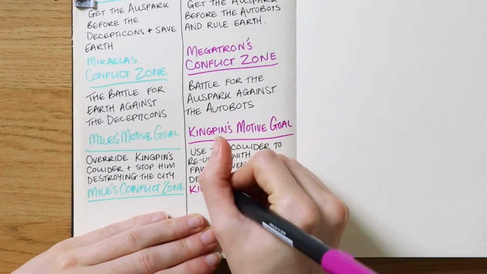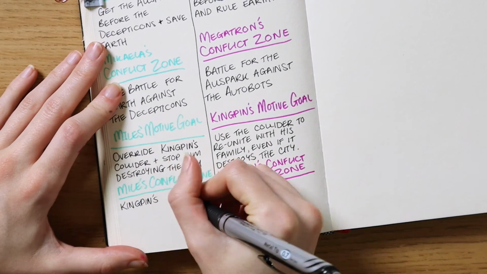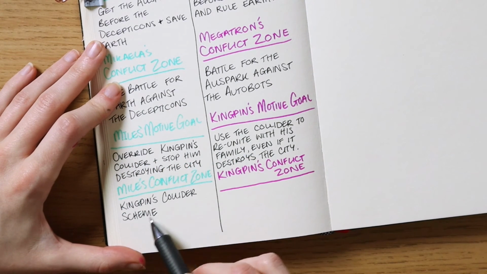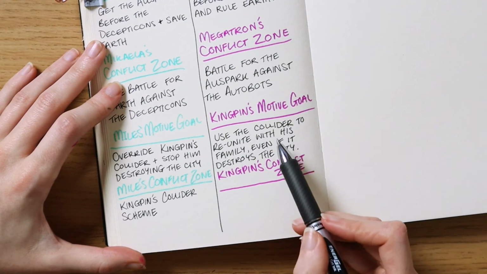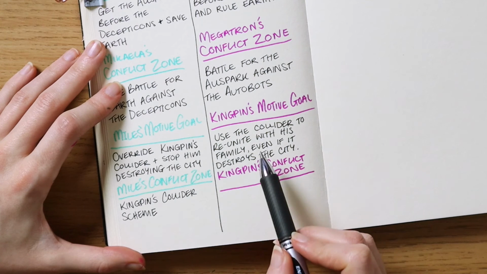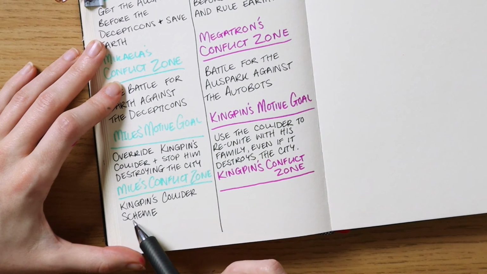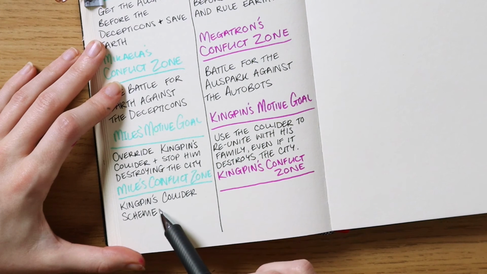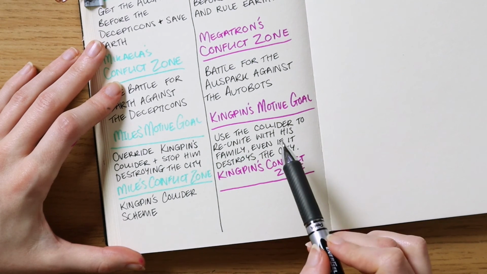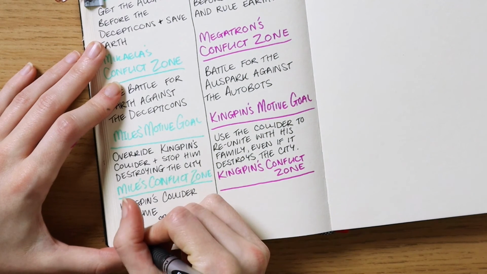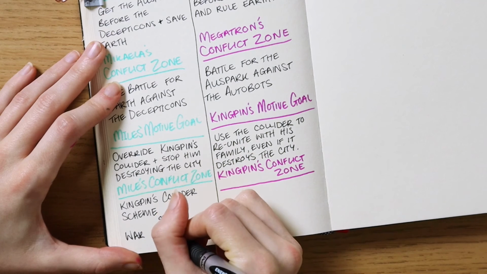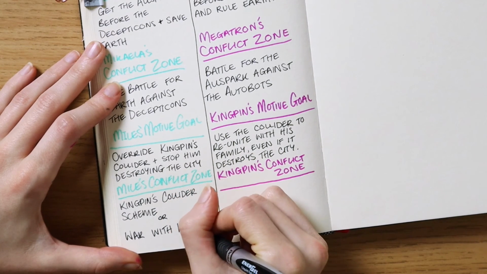So for Miles' conflict zone, we have Kingpin's collider scheme. This is a kind of catch-all term to describe everything that includes every part of Kingpin's plan, his scheme to use this collider in this specific way. So that would include all his plans, all his resources, all the henchpeople and things that he has at his disposal that he's putting towards that motive goal. But of course, there are other ways to describe this conflict. So you could also simplify it and just call it War with Kingpin.